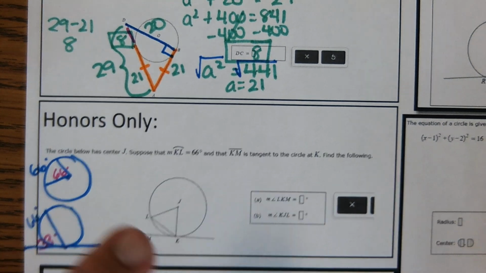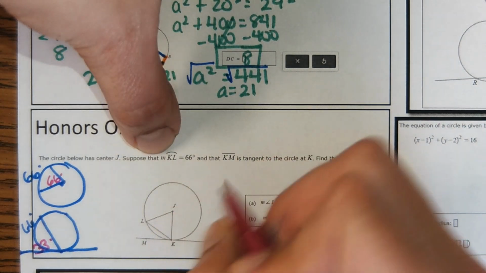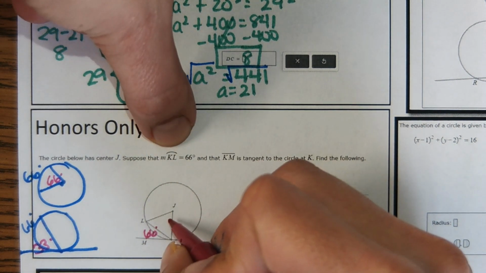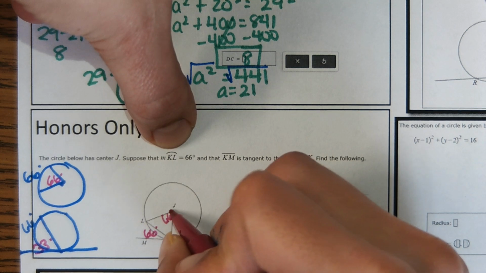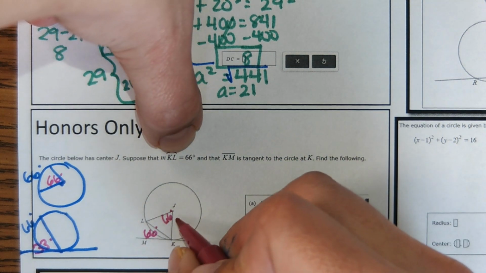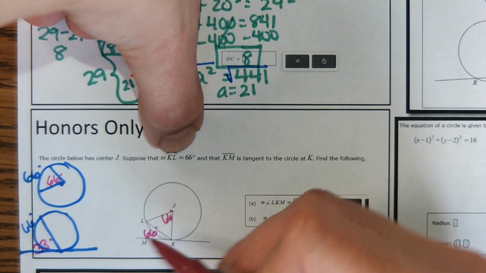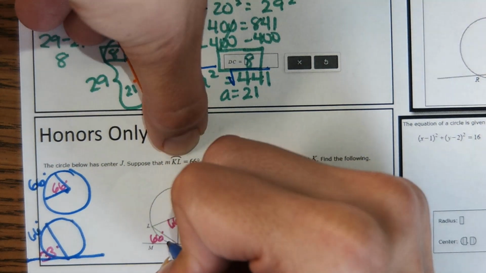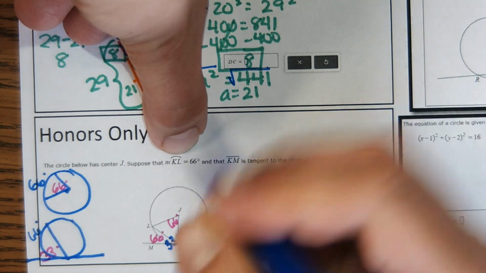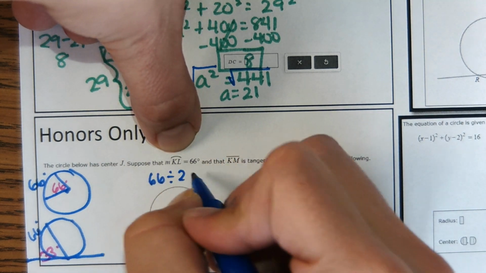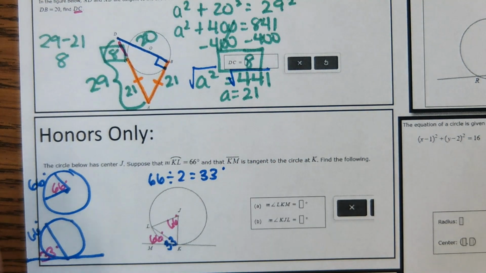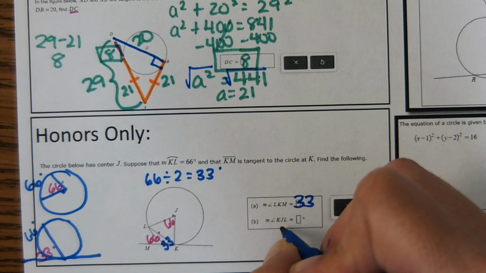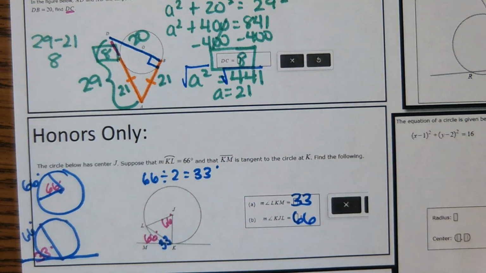Okay, so then applying that to this, it says suppose that arc KL is 66 degrees, so say this is 66 degrees, then this angle would be 66 degrees here, the central angle, and then this angle over here, this little angle, LKM, would be half of 66, which would be 33. So 66 divided by 2 is 33 degrees. So then it says LKM, that's the smaller one, is 33 degrees, and KJL is 66.